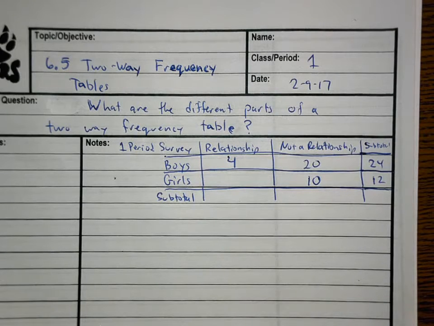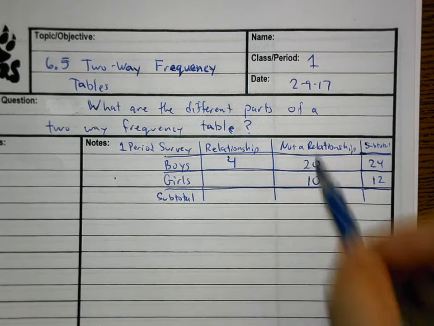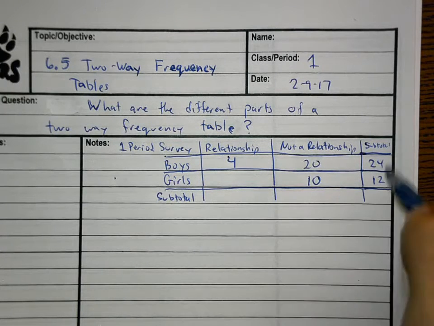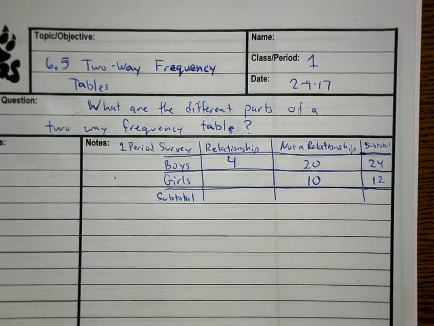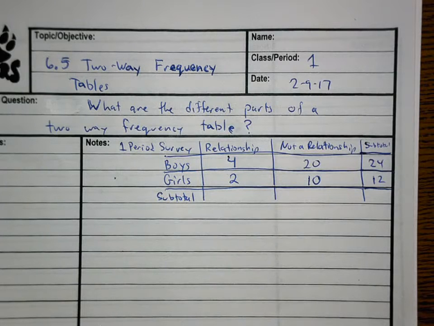If there are 10 girls that are not in a relationship and we have 12 girls in this class, how many are in a relationship? 2. That was some quick math, Ralphie.